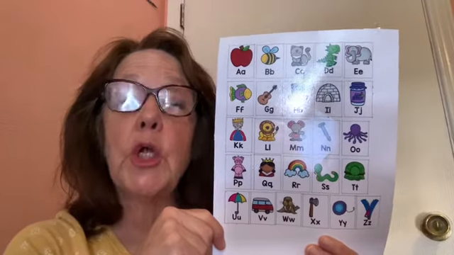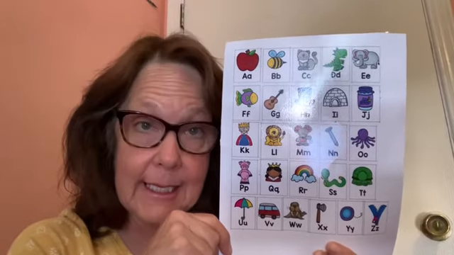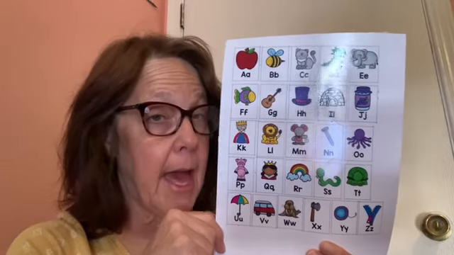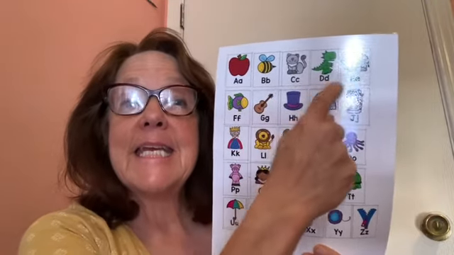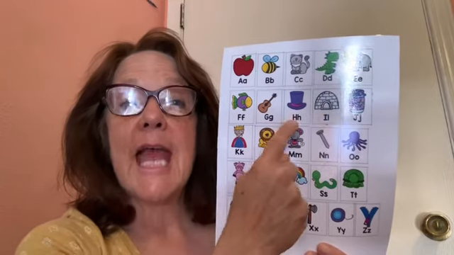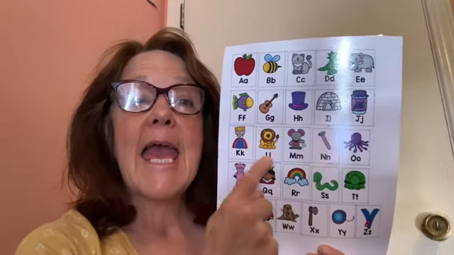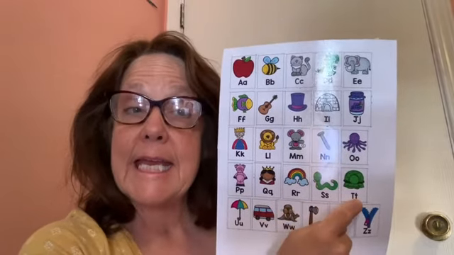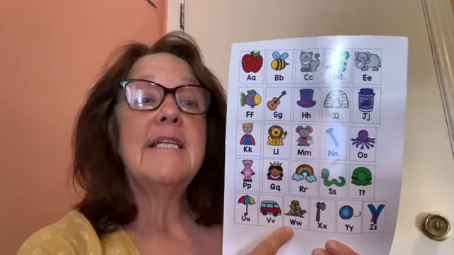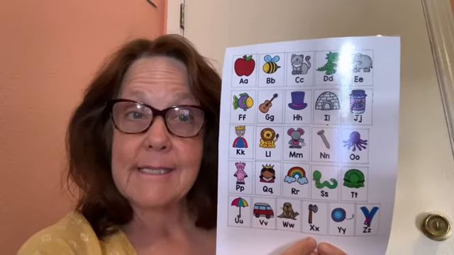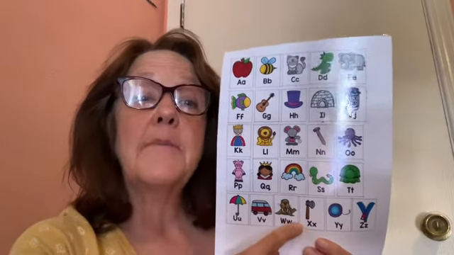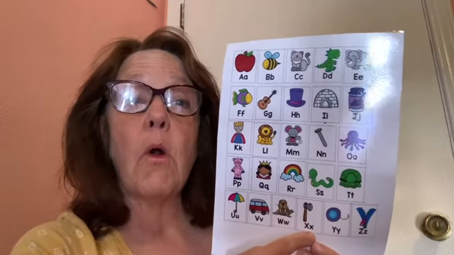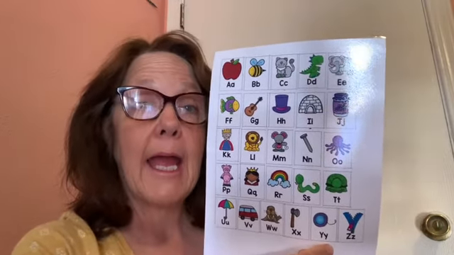Today we're going to learn about the letter X. Let's find out where the letter X is in the alphabet. A, B, C, D, E, F, G, H, I, J, K, L, M, N, O, P, Q, R, S, T, U, V, W, X. The letter X comes after the letter W and before the letter Y.